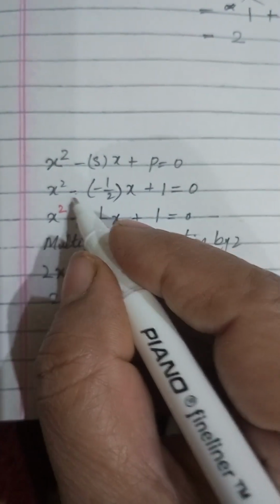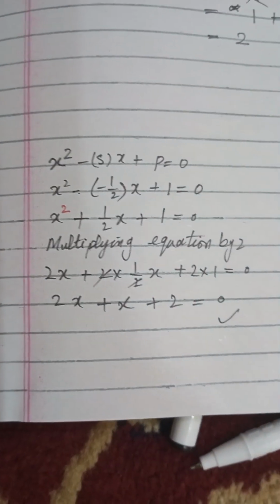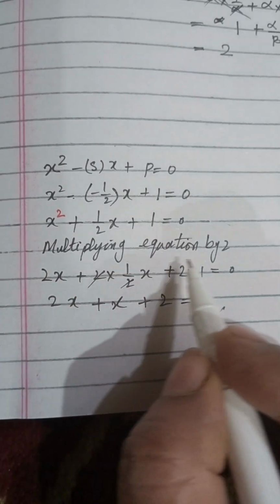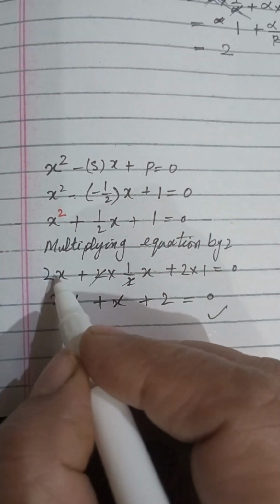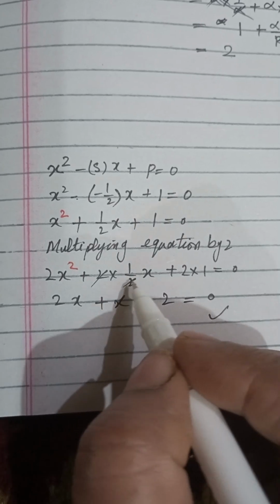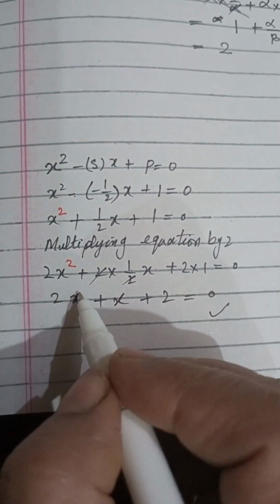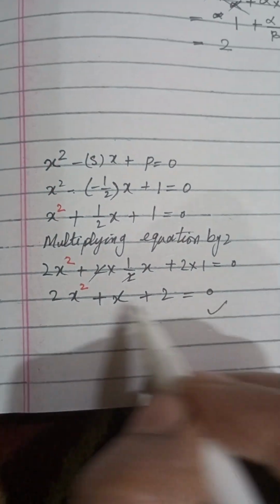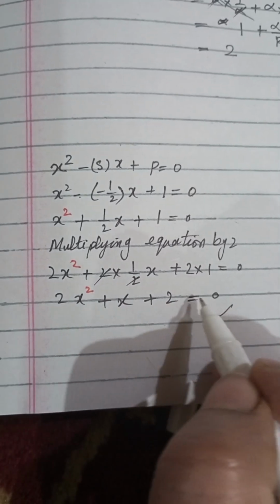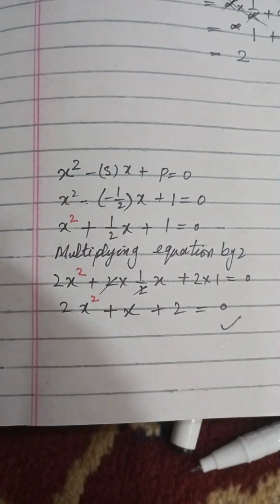x square plus 1 by 2 x plus 1 equal to 0. Multiplying the equation by 2, 2 से मल्टीप्लाई करें इसको, 2x square plus 2 into 1 by 2 into x, 2x square plus 2 से कैंसिल x plus 2, 1 2s are 2, which is the required equation.